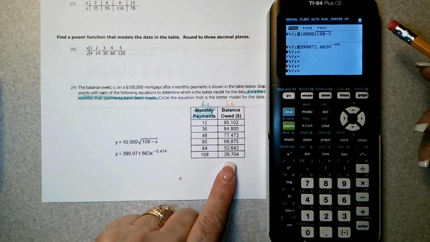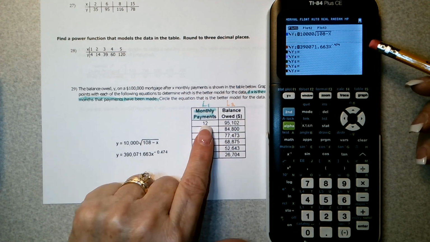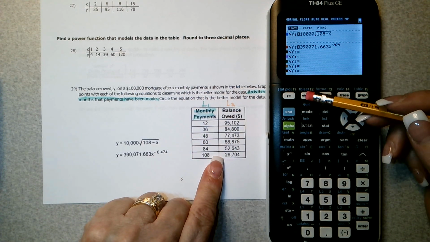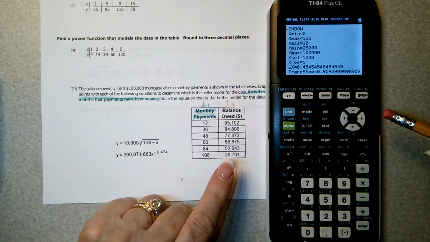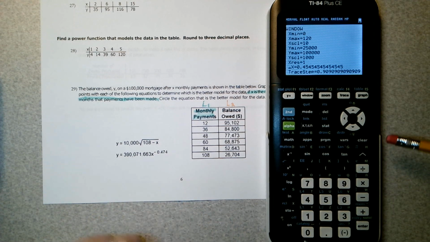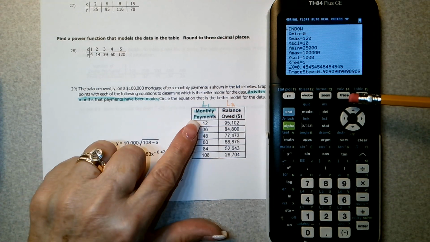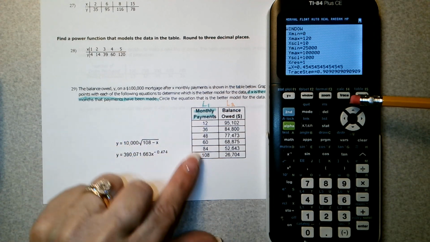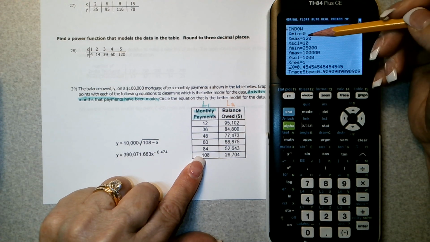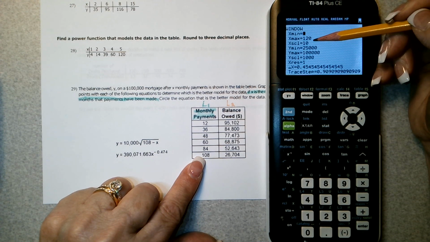So my stat plot is on. Now, in order to make sure I see all these points, I'm going to have to adjust my window. So I'm going to go to my window, and I had done this earlier as well. So my X's go from 12 to 108. So I made my X minimum 0 and my X maximum 120.